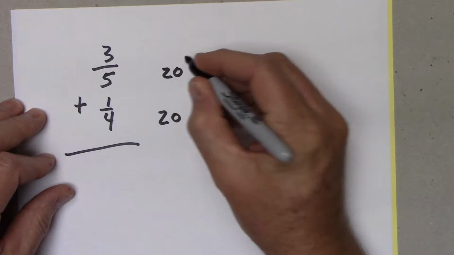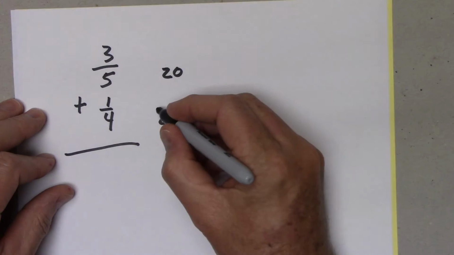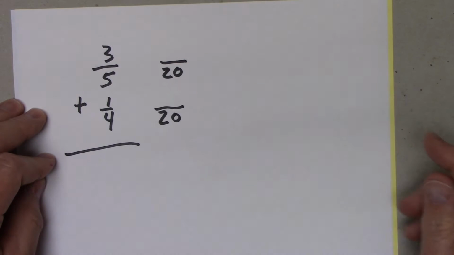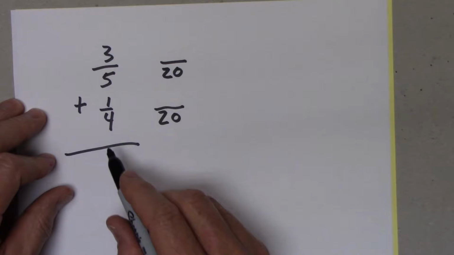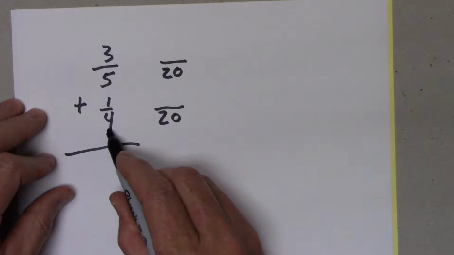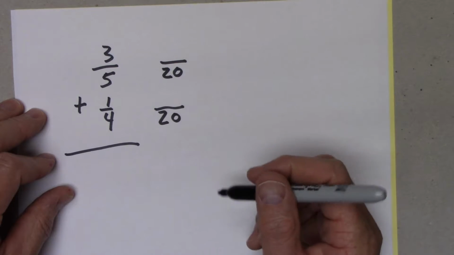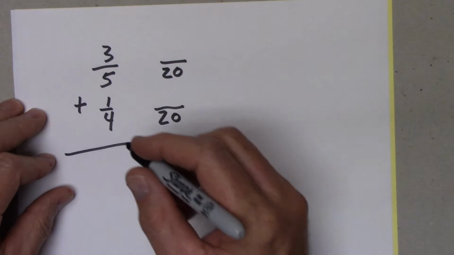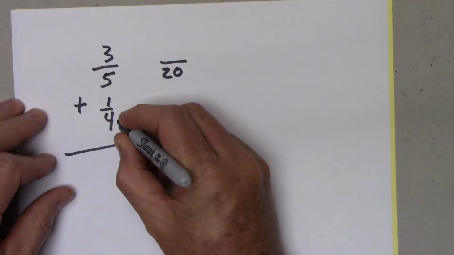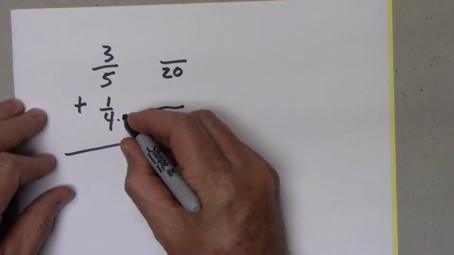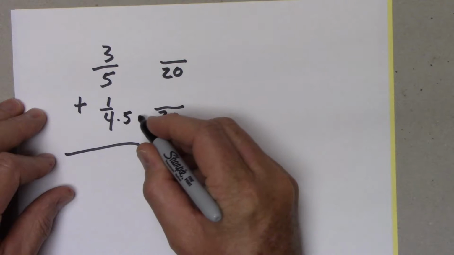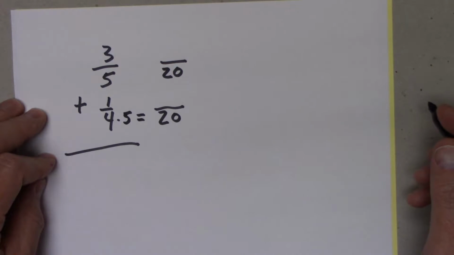I write that out here. I give myself a little space. Okay? Then I ask myself, what do I multiply 4 times to get 20? And the answer is 5. Remember, I use dots to show multiply. 4 times 5 equals 20, right?